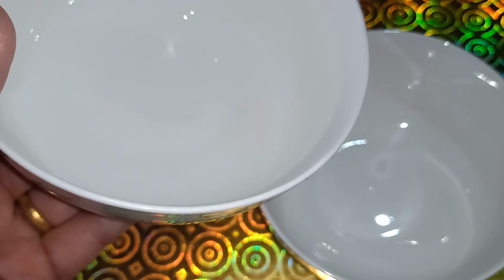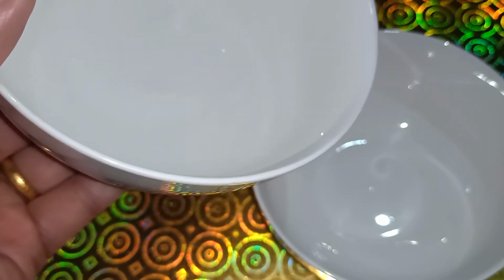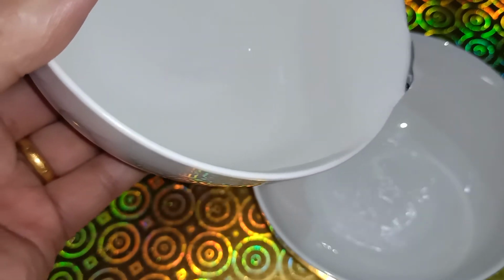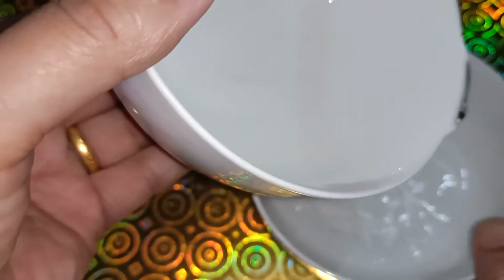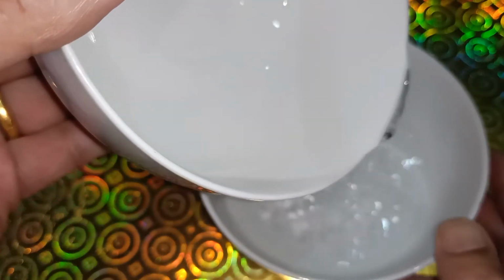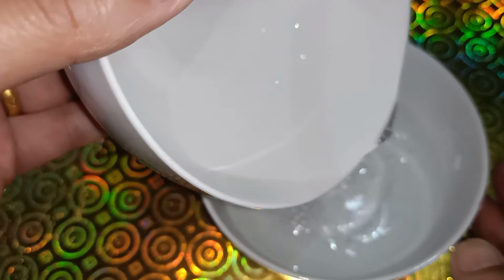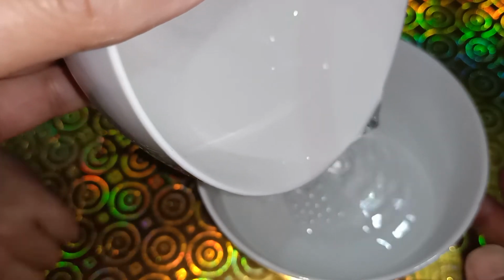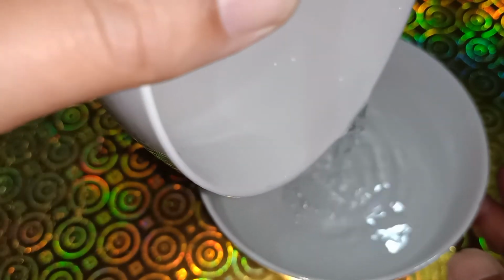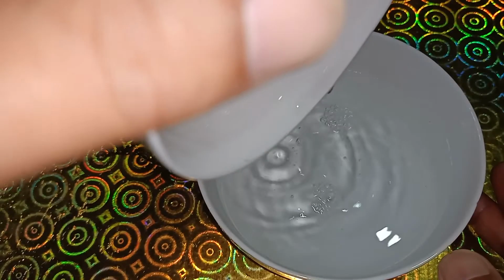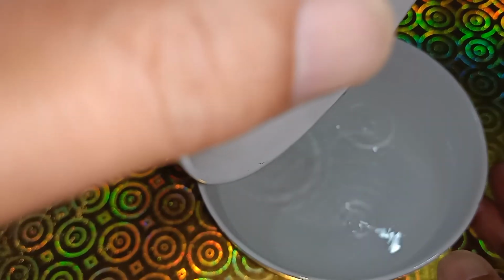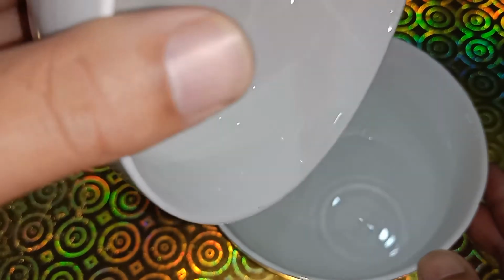Let's try to see. You can clearly see that water from the bowl which was at the higher level starts flowing downward towards the container which is at the lower level.